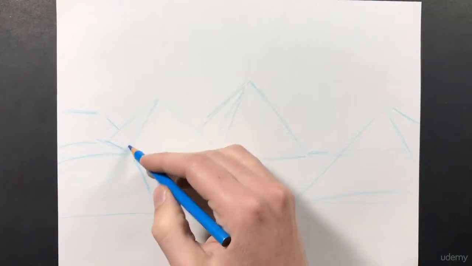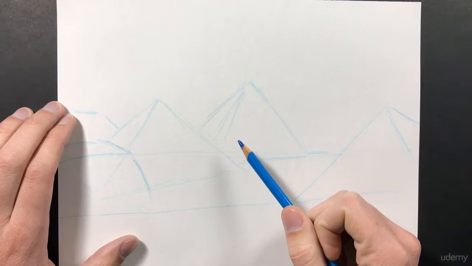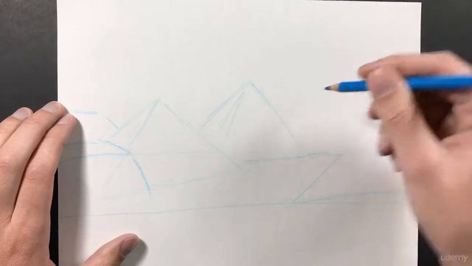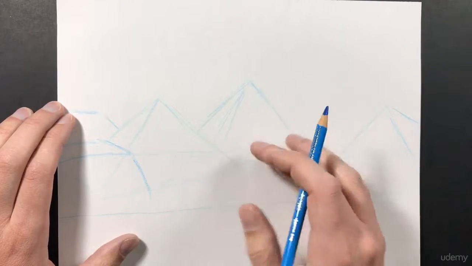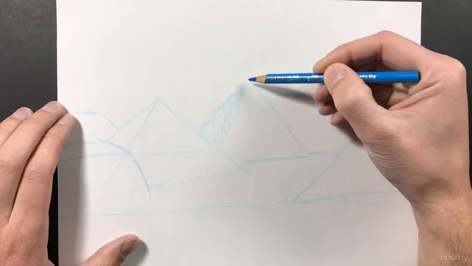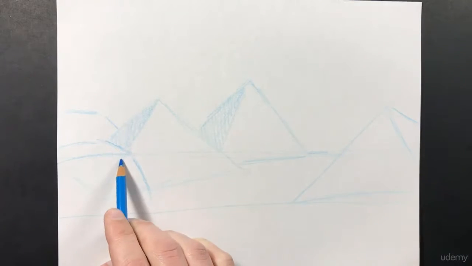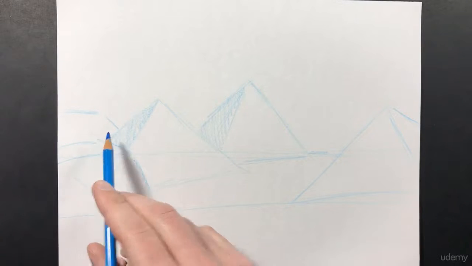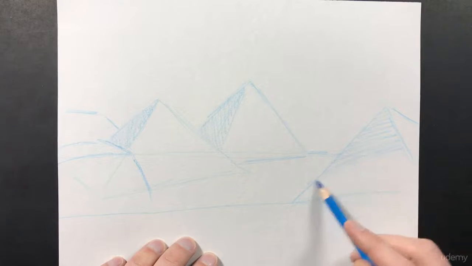The next thing we want to do is start adding in that detail. So first off, I'm going to decide where my light source is coming from. I want to put my light source coming from up here down in this direction. So it's going to be hitting this surface and this surface as my highlights. So I'm going to leave those bright white, and then I'm going to go ahead and shade in these side areas with my midtone. And in this case, both of these are going to be my highlighted areas. Same with this background one. And then with this one, I can go ahead and shade this side with my midtone.